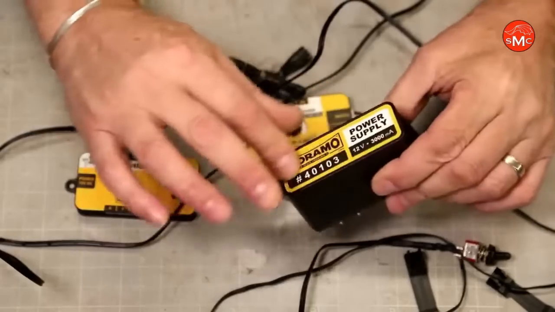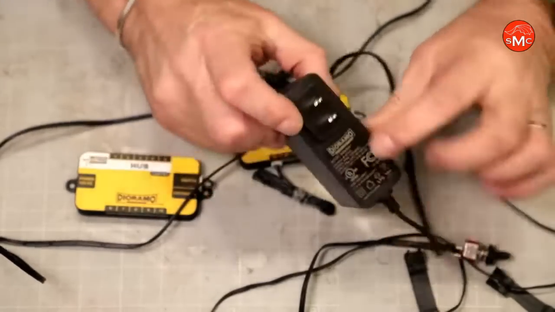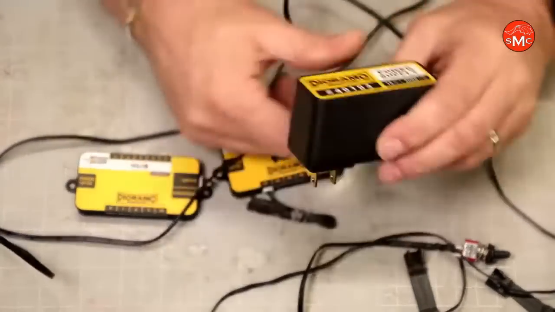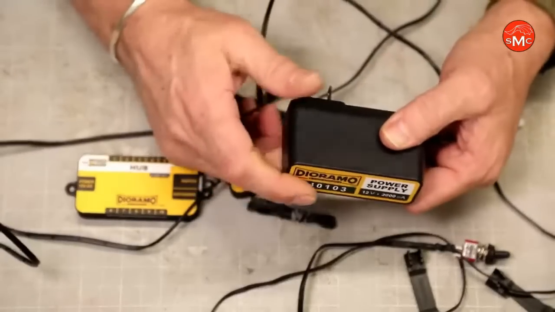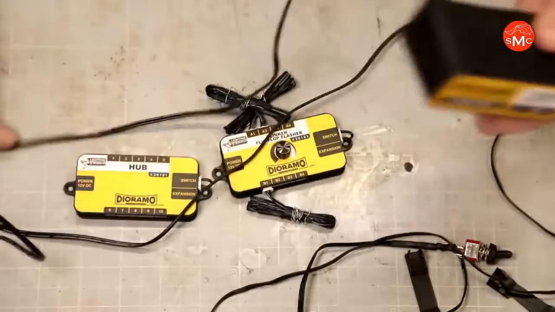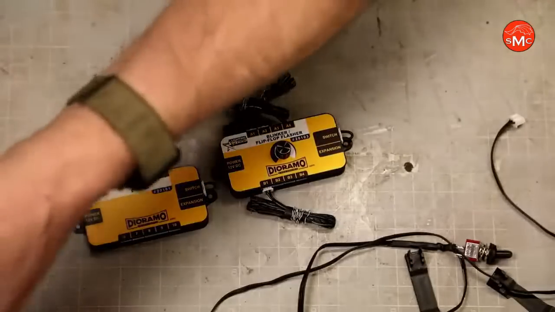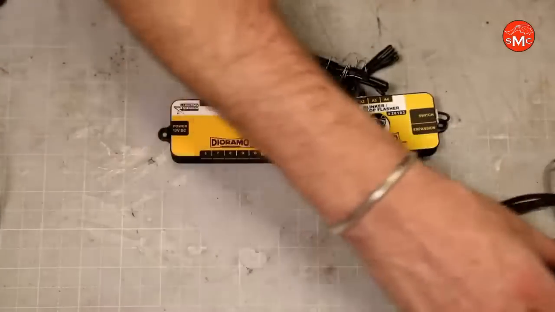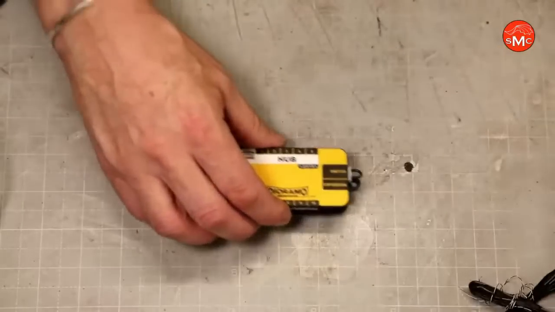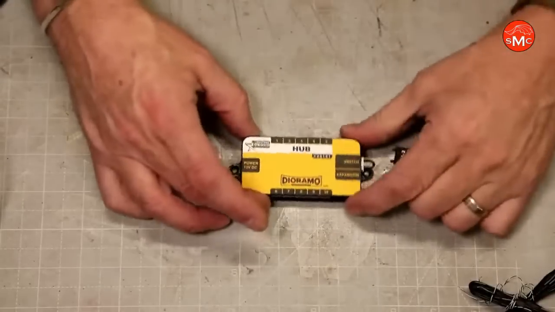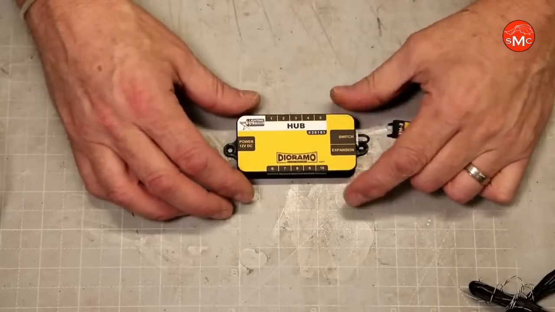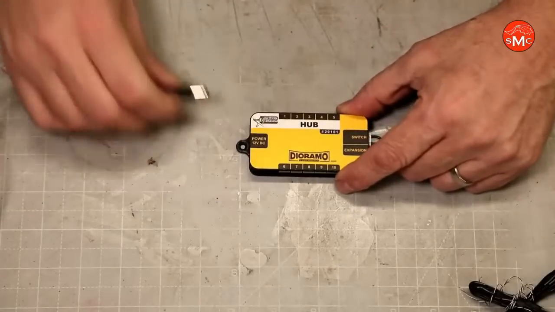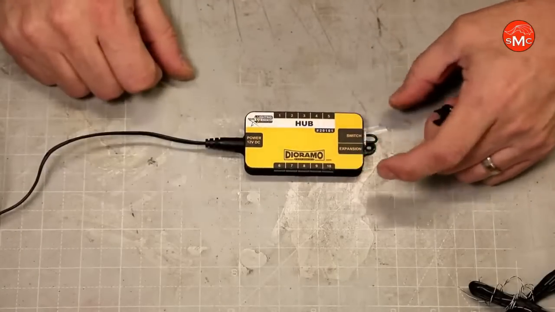I also like that this is a Dioramo printed product. It's not off the shelf. This is Dioramo's product, so it comes with that power supply. That power supply then powers their system. I've got some things laid out here, and I'm going to try to explain it. The first thing we're showing you is a hub, and the hub takes power in here. So I just plug the power in there like that.